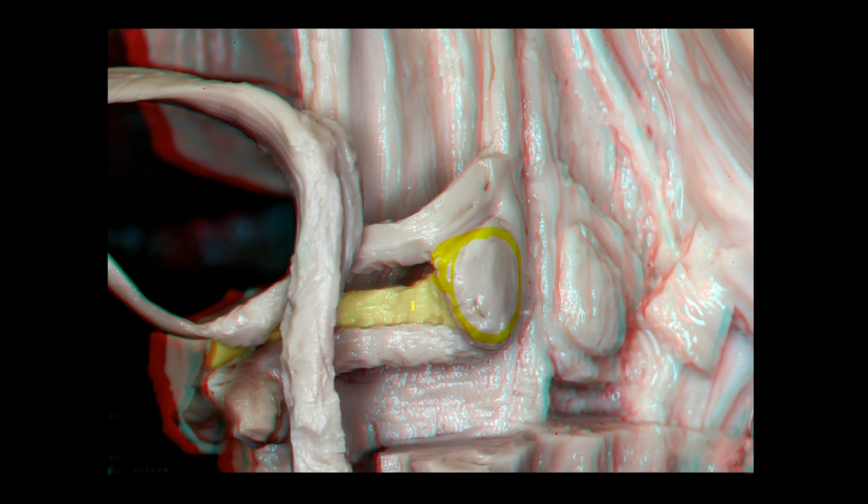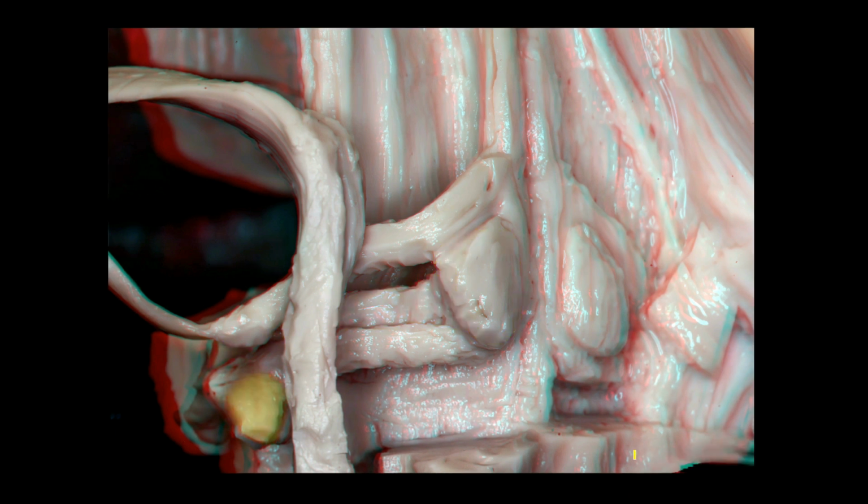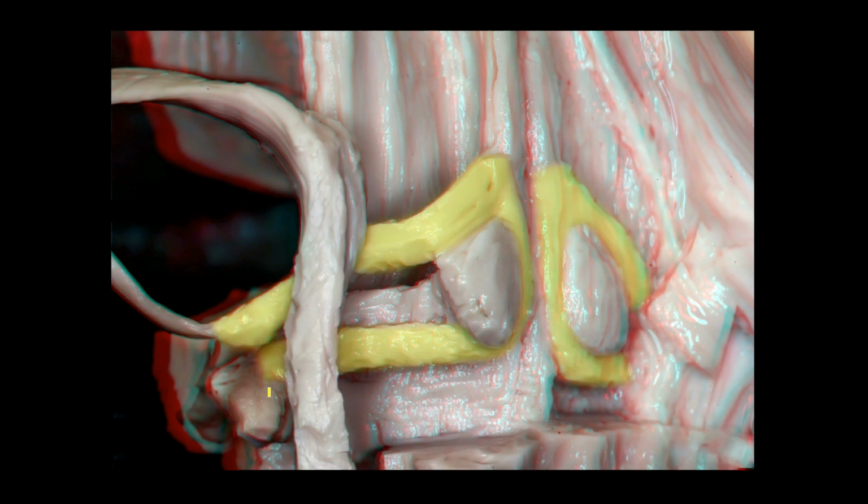So the nucleus of the facial nerve is located completely laterally, not at the place which is called the facial colliculus. The facial motor nucleus is located just here on the lateral side, and the fibers go below the nucleus of the abducent nerve. Let's look at the facial nucleus.